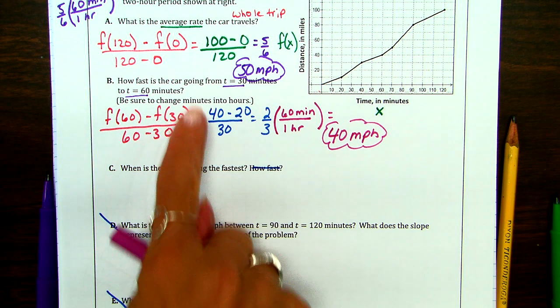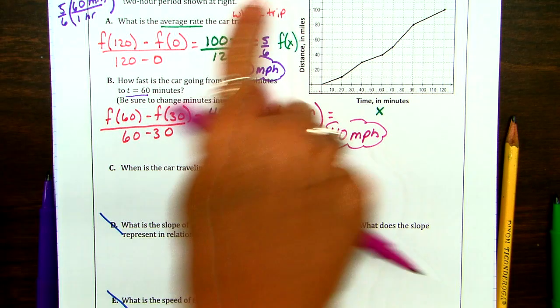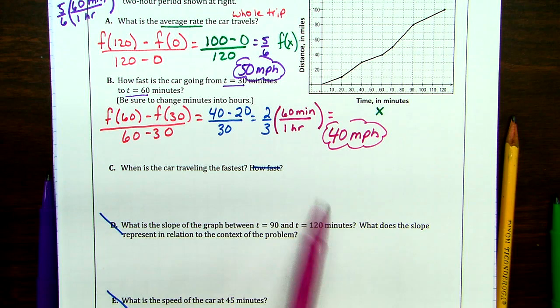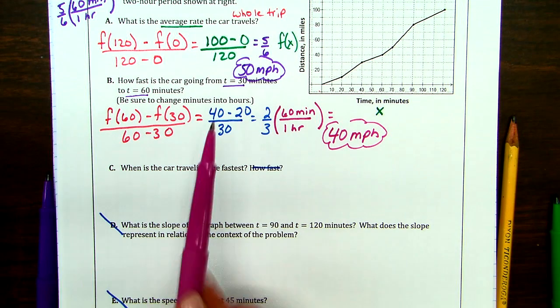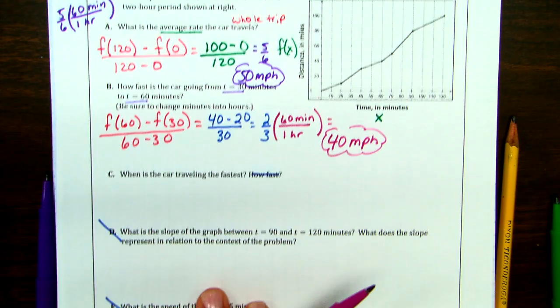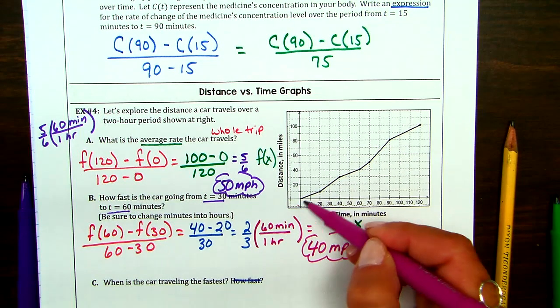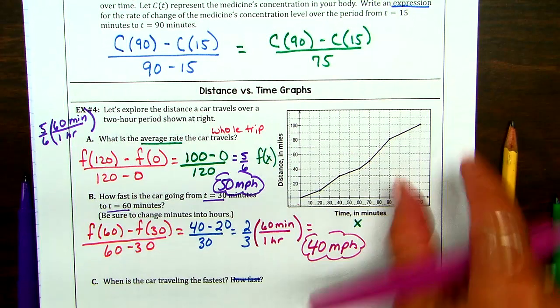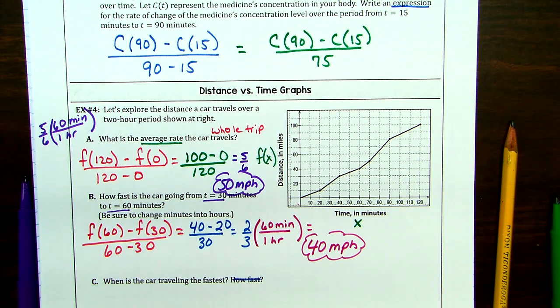We zeroed in on this portion of the trip, where over the whole trip was the average, okay? But it changes throughout. Last thing, when is the car traveling the fastest? And we could do how fast by doing another formula once we find that interval. But what I'm looking for is, can you guys look at these little segments and tell me which segment means we're going the fastest?